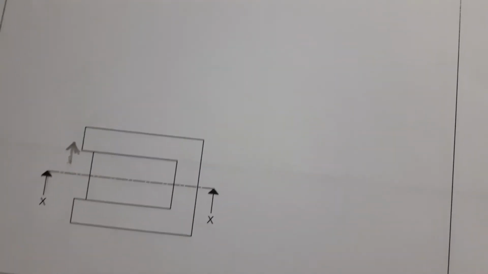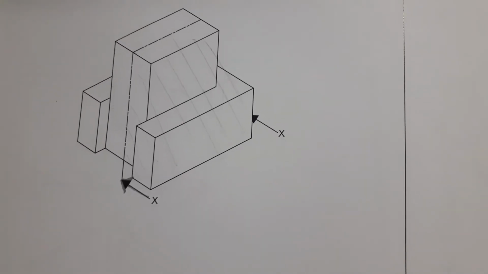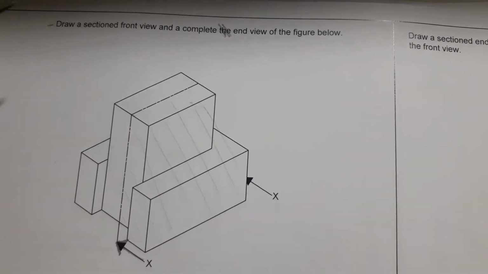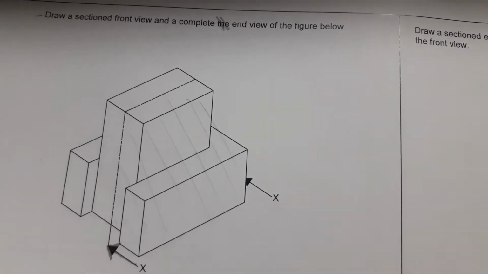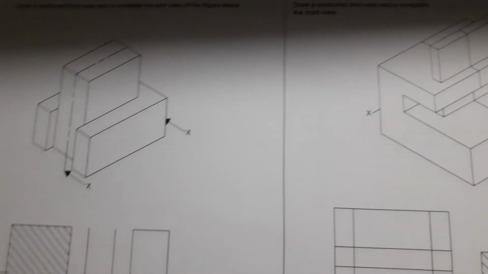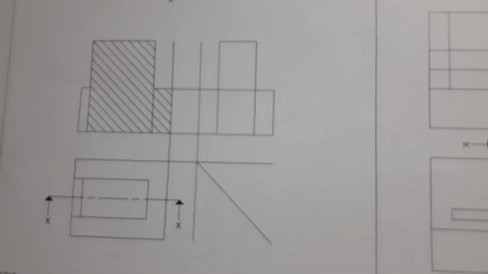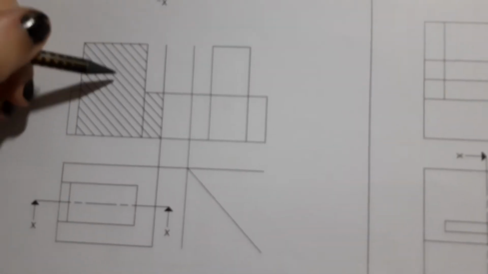Now, whenever I have to draw a sectioned view, it's always done in orthographic projection. So I have to draw a sectioned front view and a complete end view. So the results would be like this. Now this is the half.